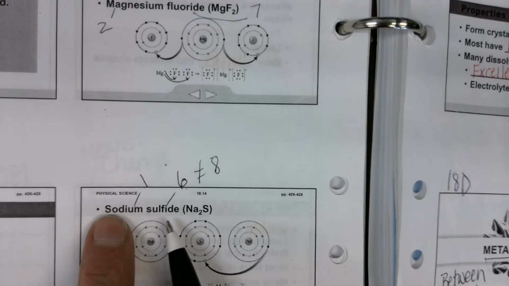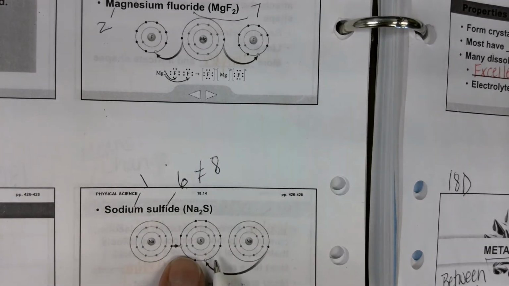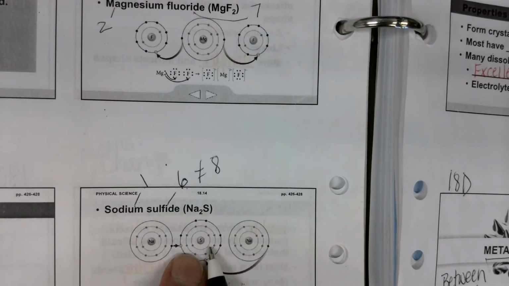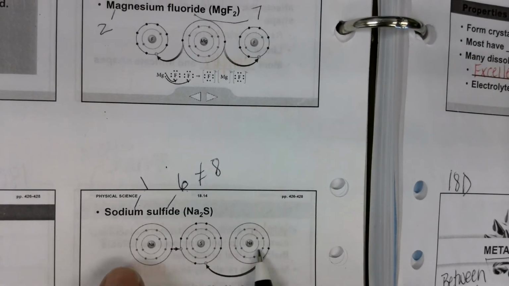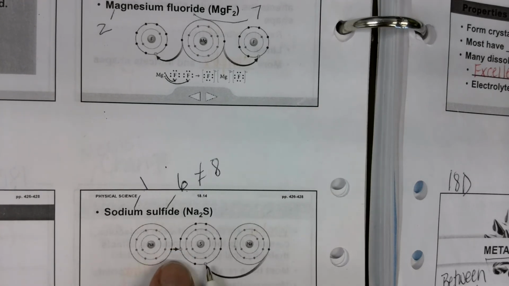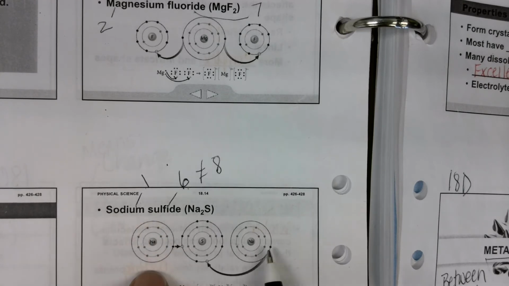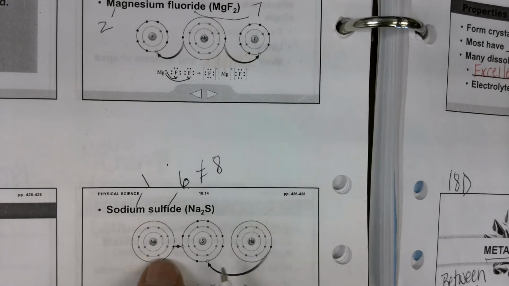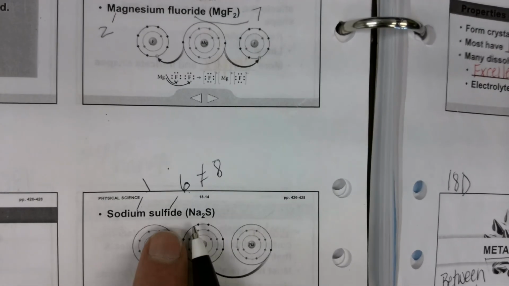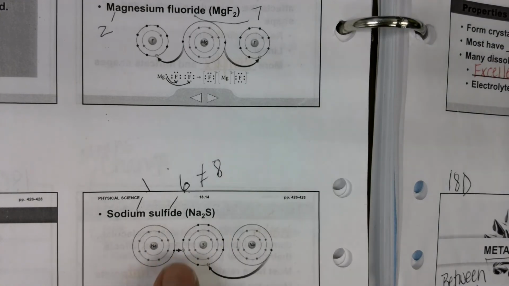So what we've got to do then is figure out, how is that going to be possible? So in this case, sulfur is going to need to take 1 valence electron from 2 separate sodiums, right? One sodium has 1, another sodium has 1. So they're each going to give a valence electron, and so we're going to have a threesome here, right? 2 sodiums and 1 sulfur.